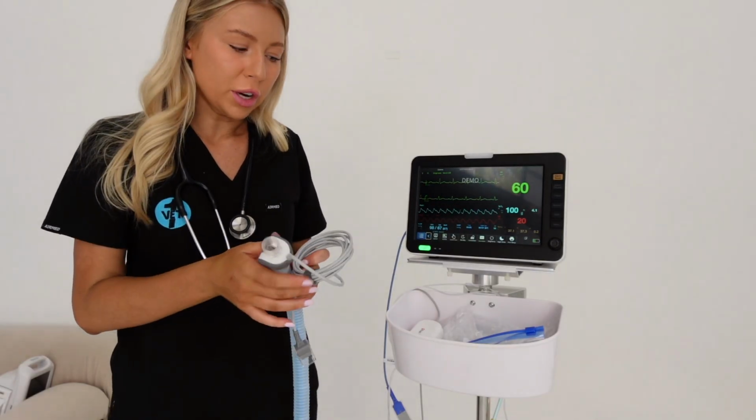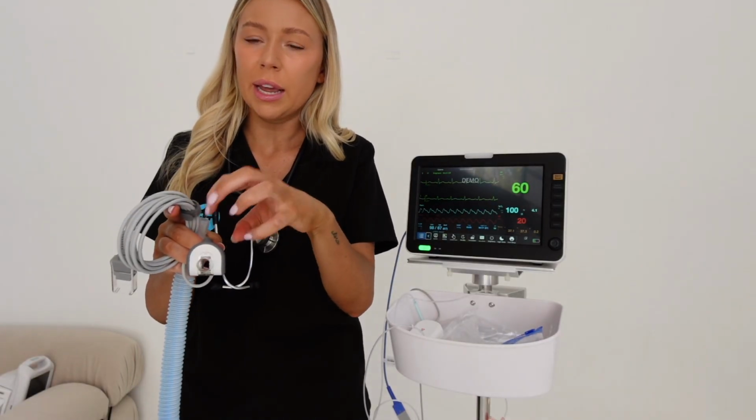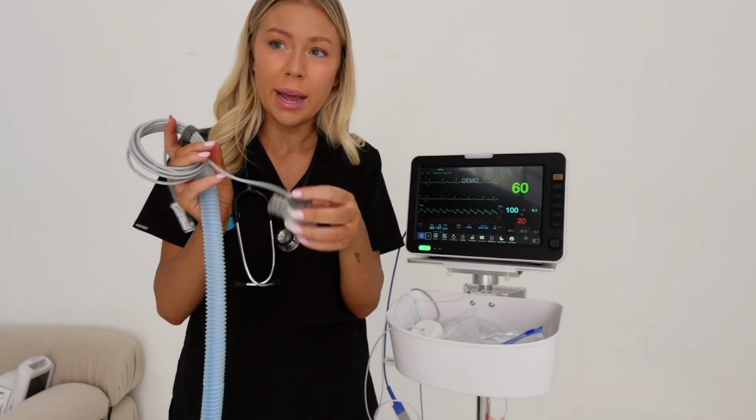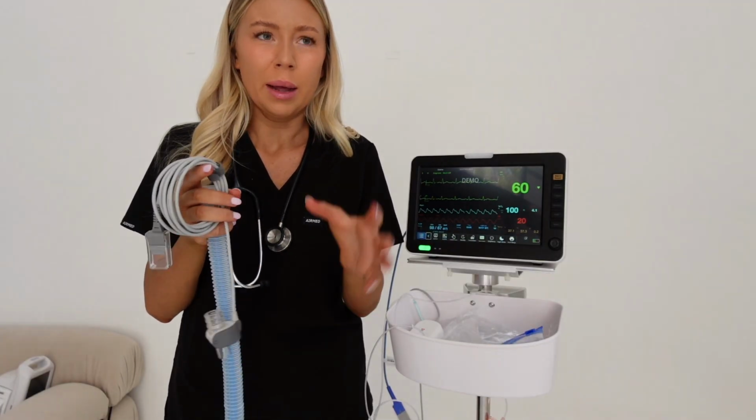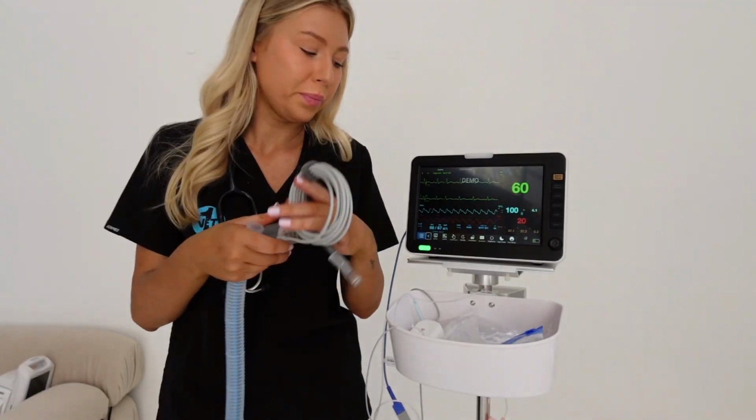With a side stream, it's a little bit different. You can also get mainstreams that just attach onto your breathing circuit. They don't have any wires, they're portable. There's one called an EMA, a little blue and green machine. That is a mainstream version.